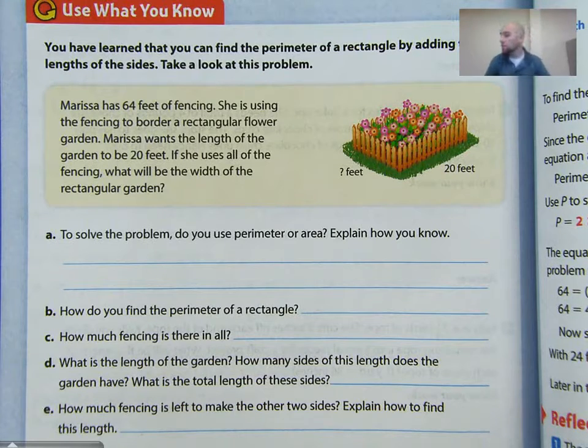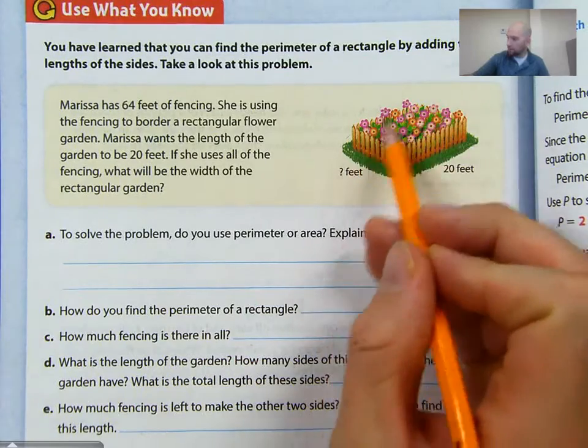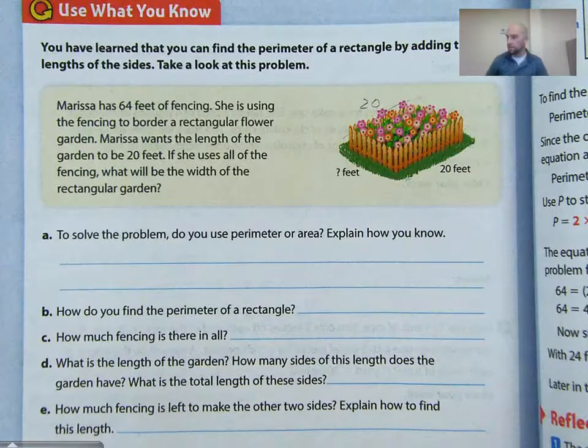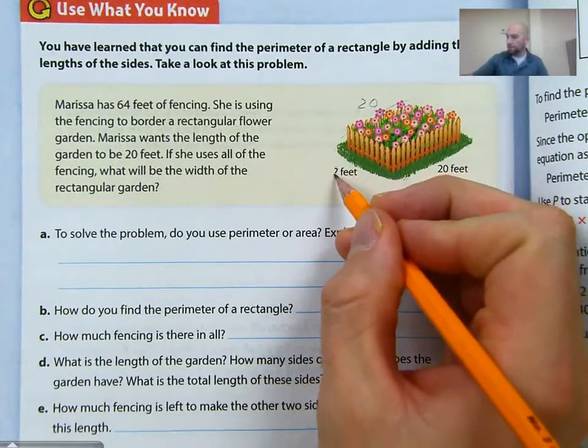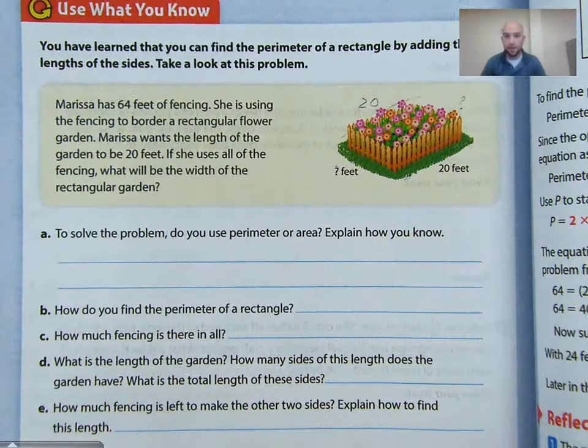So we have 20 feet on one side. So like right here, we have 20 feet. And then we're going to assume this other side here is 20 feet. So I'll put it at 20. And then we want to figure out how many feet this is here. This will be the same on the other side.